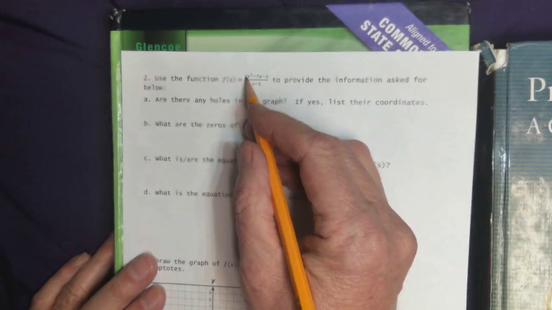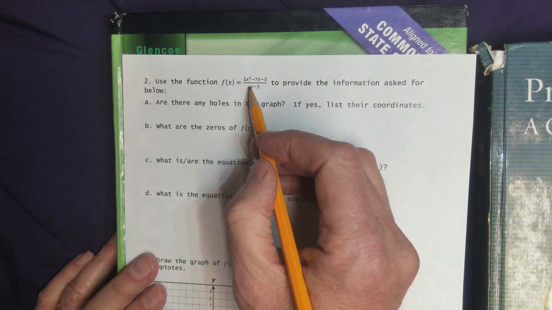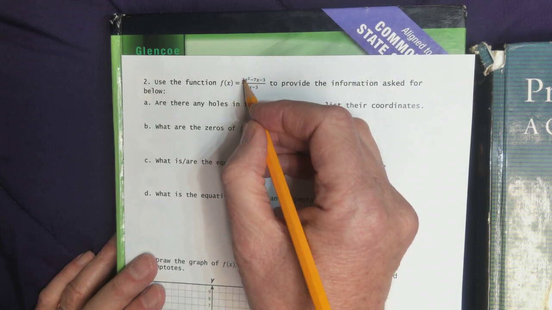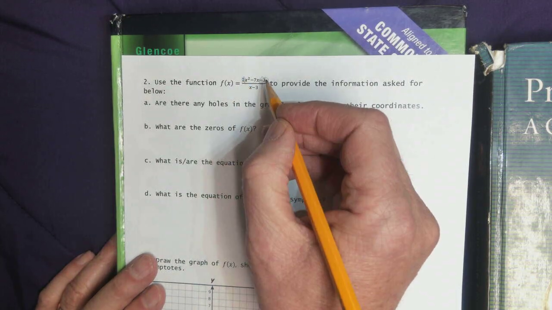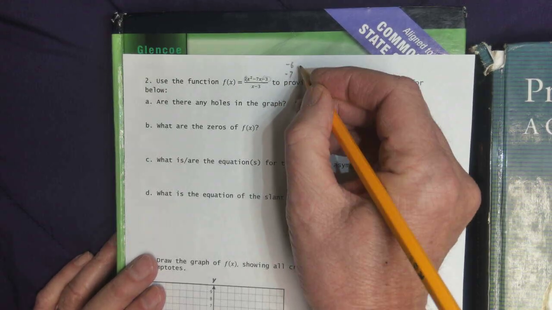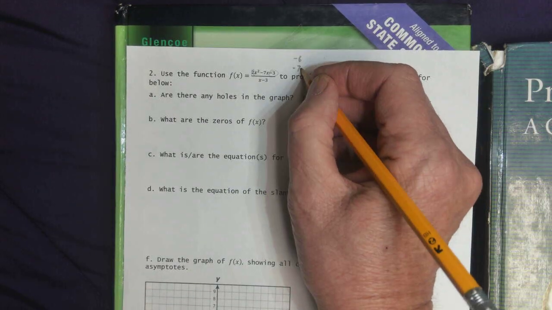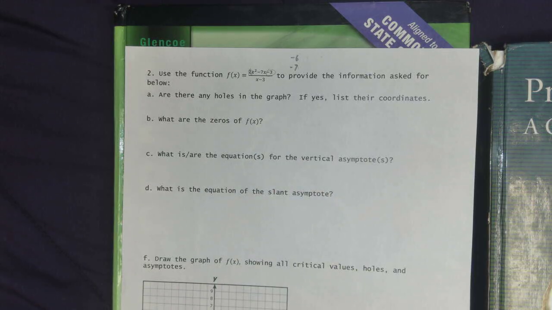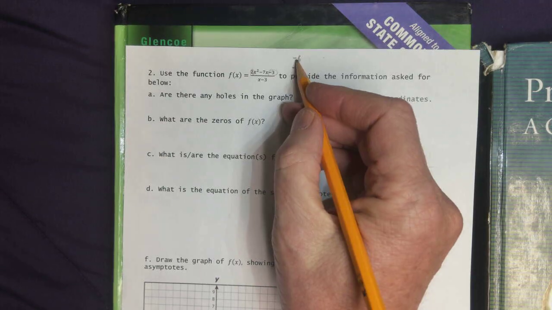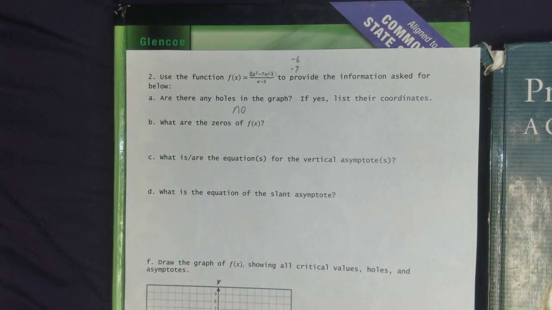Okay, so on this one, are there any holes? I'm going to try to factor this. I always look for two numbers that multiply to negative 6 and add to negative 7. And I don't think that's going to work, because negative 6 times positive 1 is not going to add up to negative 7. As long as both of those signs are different, that's not going to happen. Because if it's multiplying to a negative, one's got to be negative, one's got to be positive. So this won't factor. So the answer is no.